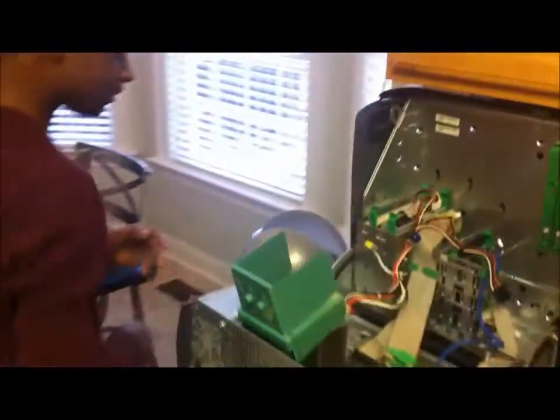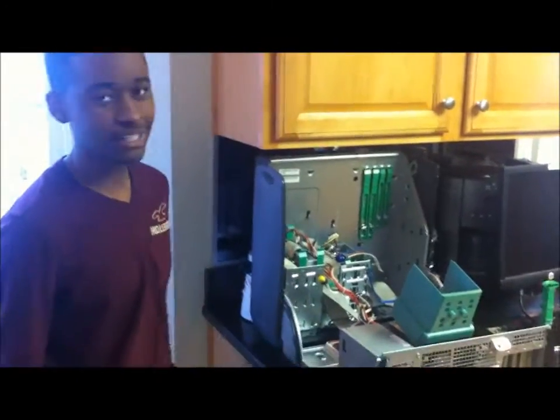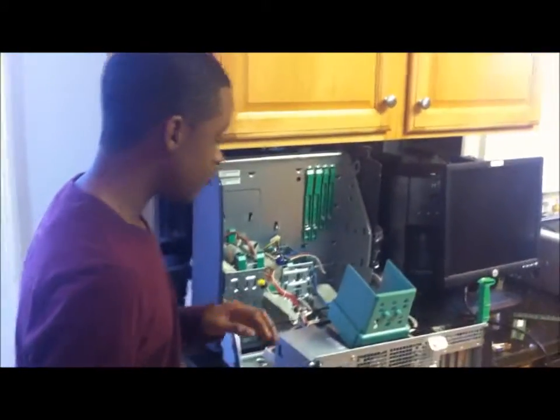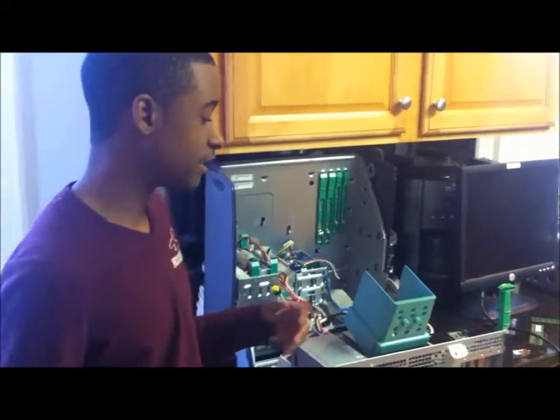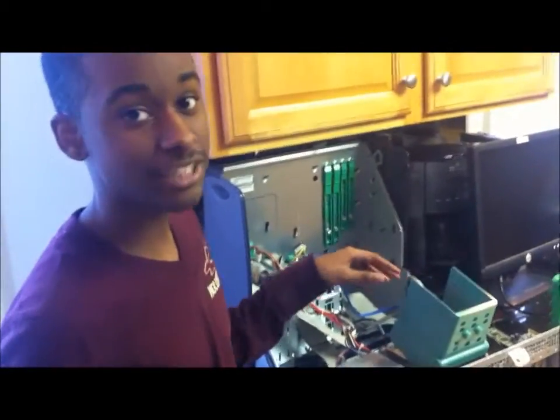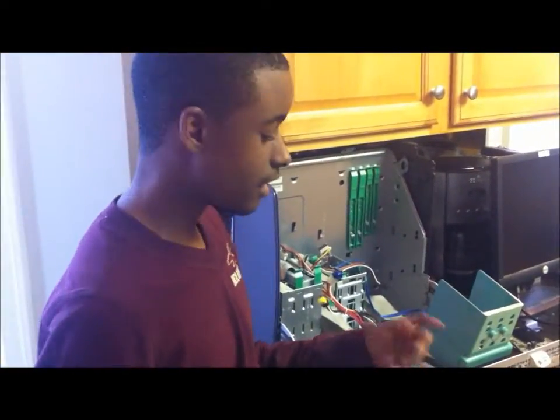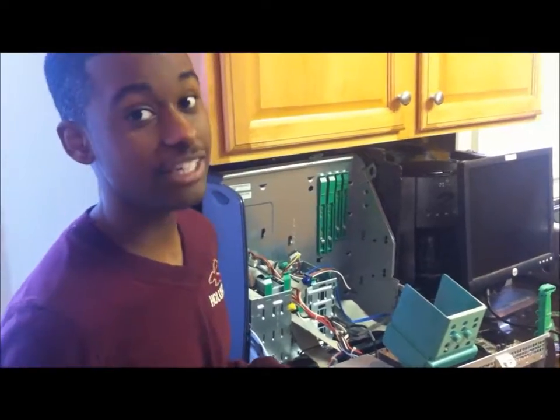Okay. So now that we finished the CPU, one of the most important parts, come over here, step around, is the power supply, because that powers the whole computer, obviously. Now the power supplies come in different wattages. The more peripherals you're going to be attaching to your computer, like advanced video cards and better processors and stuff, the bigger the power supply you're going to need to power all of your peripherals.